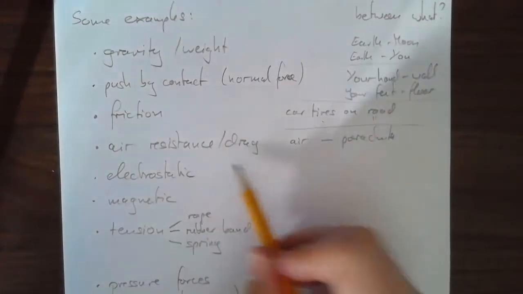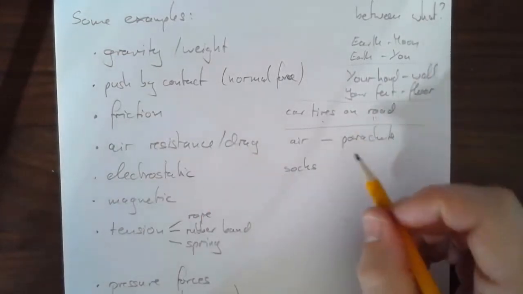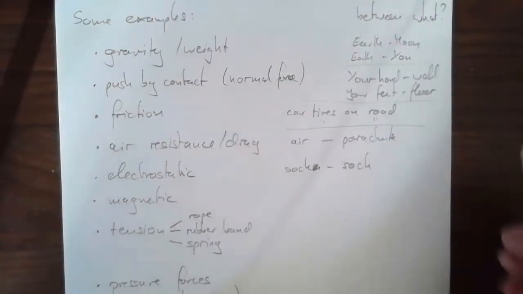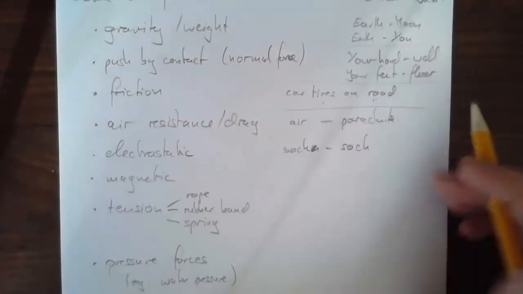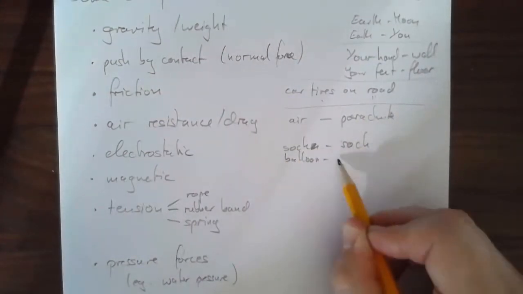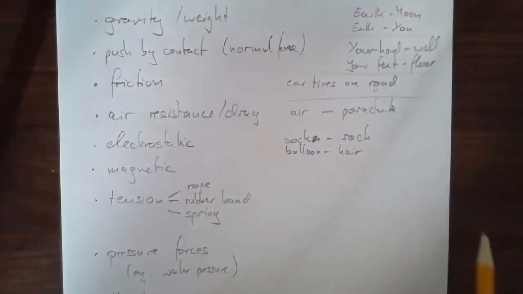In electrostatics, we already had examples. Maybe it's sock on sock when it comes out of the dryer. Or the balloon on hair, which makes your hair stick up. It's always two objects, right? Two things that are interacting with each other.